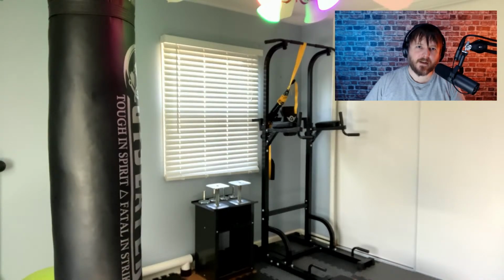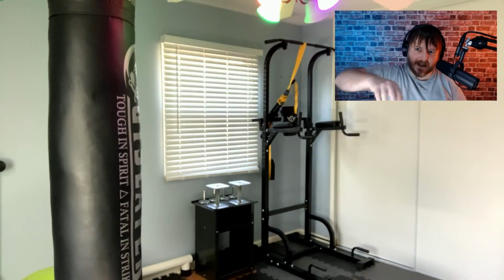How big is the bike? Is it pretty big? I'm sure you wouldn't have bought it if you couldn't fit it. You probably measured, but you'd probably have to push your chair to the side. How big is your room?